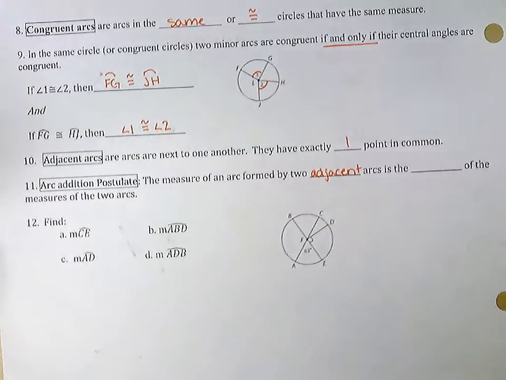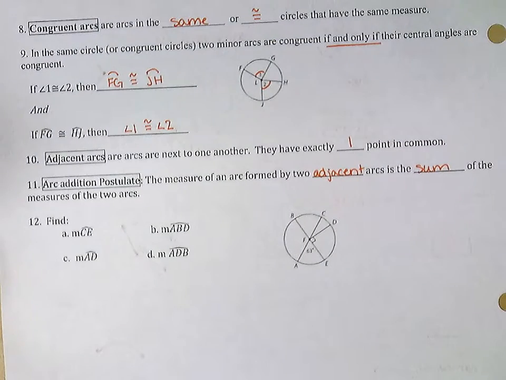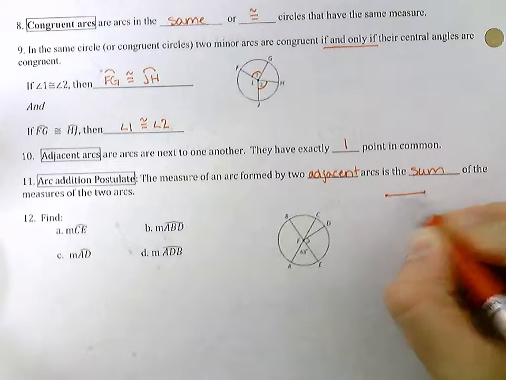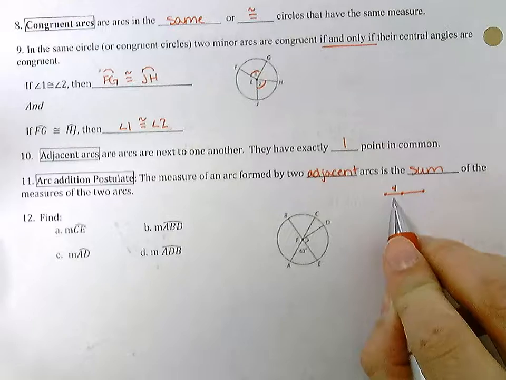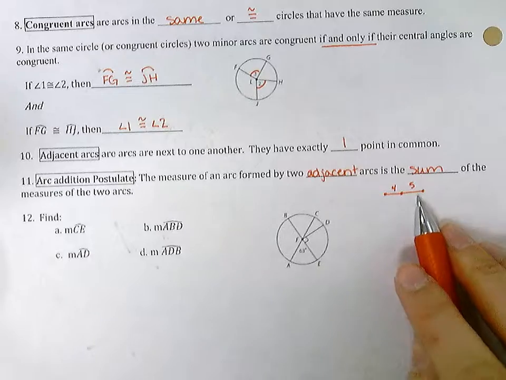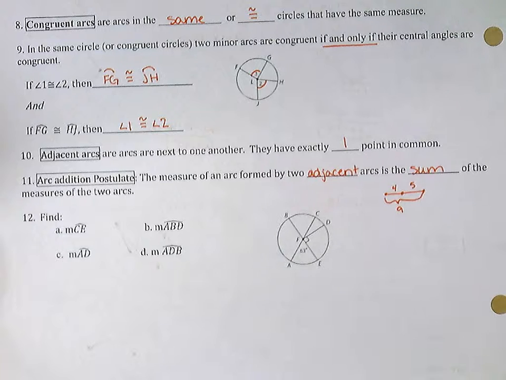I think I spelled that right, yeah. The measure of an arc formed by 2 adjacent arcs is the sum of the measures of the 2 arcs. So you just add your 2 arcs that are next to each other together to get the larger arc. It's like your segment addition postulate. If you know this piece is 4 and this piece is 5, you can add the 2 that are next to each other together to get the total of 9. Same thing with your arcs: add the 2 pieces together, you can get the total arc.